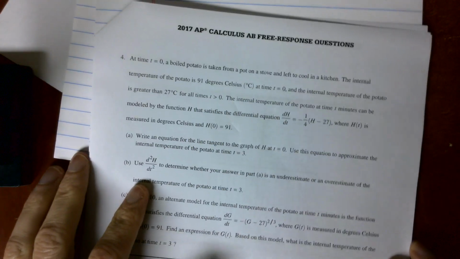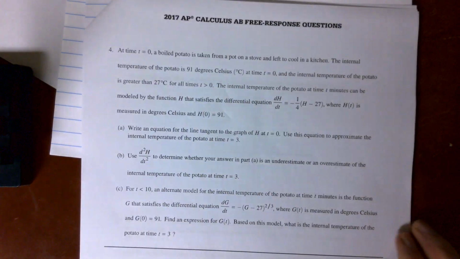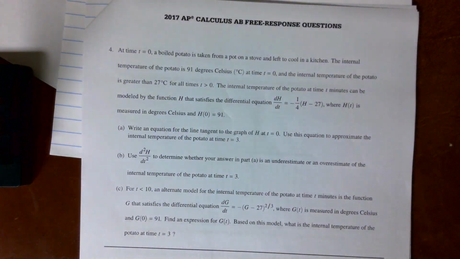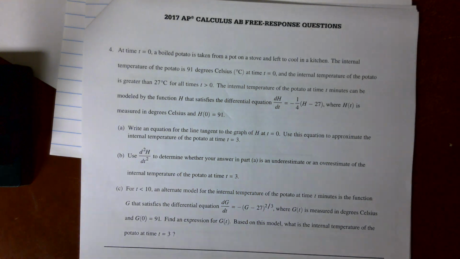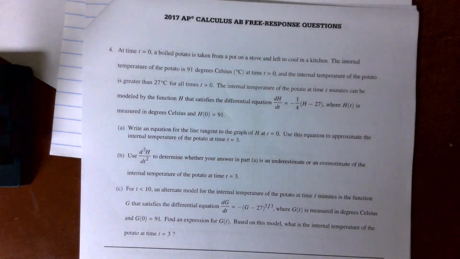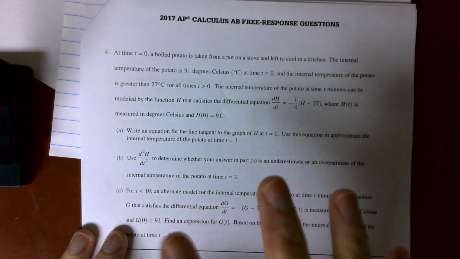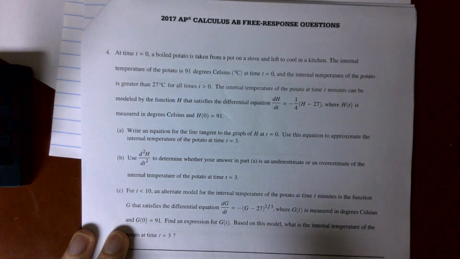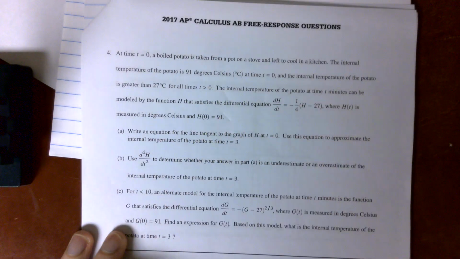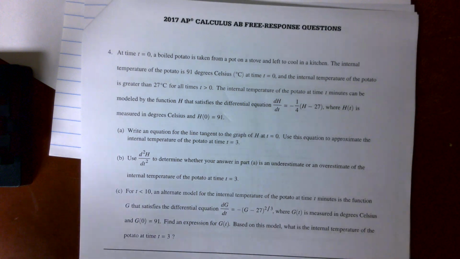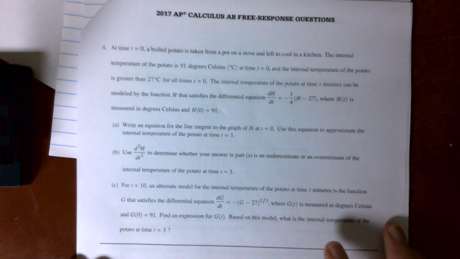So in 2017, they asked this question, and I'm going to read the whole thing. This became known as the potato problem. I can remember my students in 2017 when they took this, they came back and said, what the heck are they doing with the potato problem? So let's talk about this type of problem, because this is a differential equation question, and they actually identify that. And they put a lot of words with it. I want to make sure you can decipher the words and not freak out.